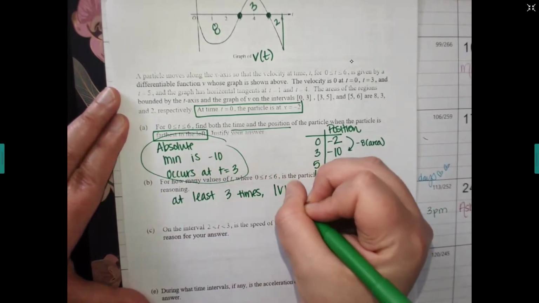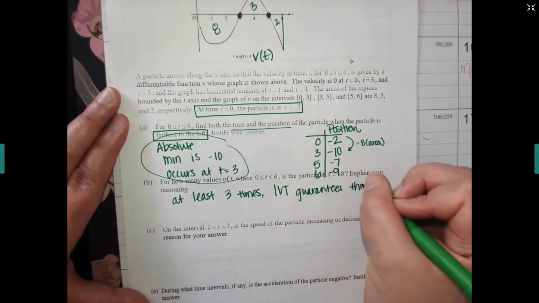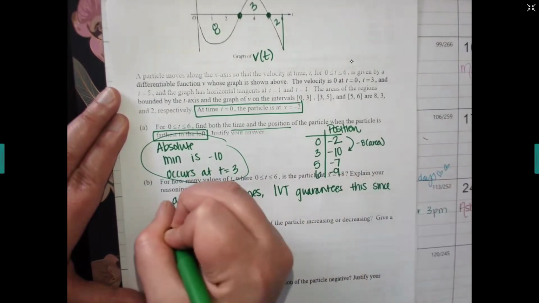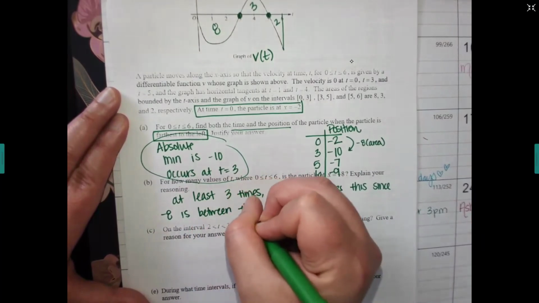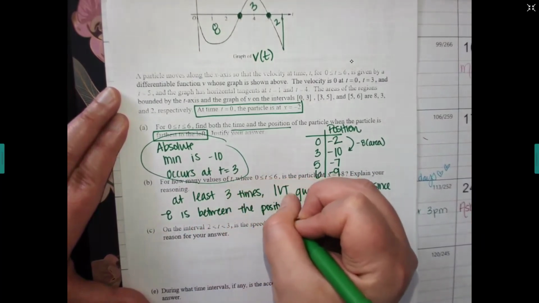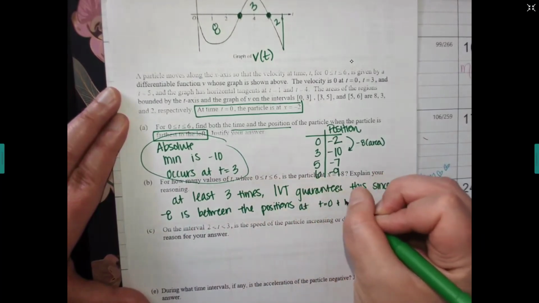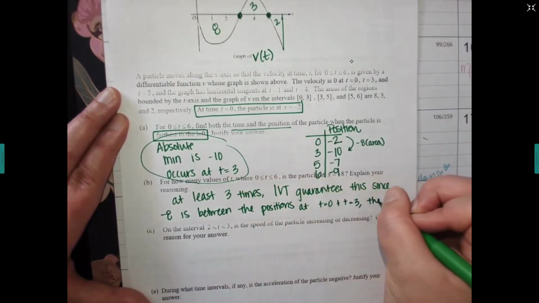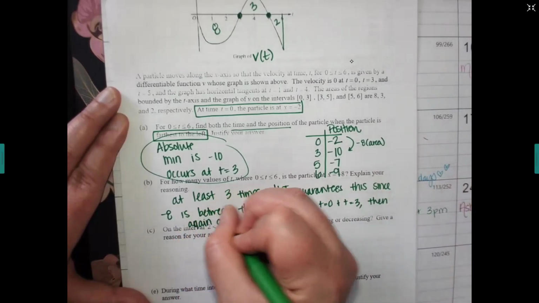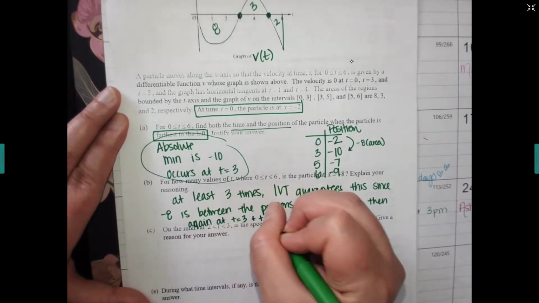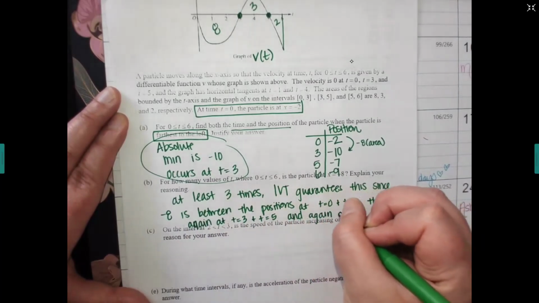And then I'm gonna put IVT guarantees this. Since -8 is between the positions at 0 and 3, then again at 3 and 5, and again at 5 and 6.